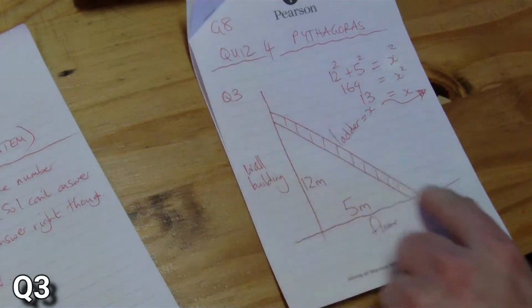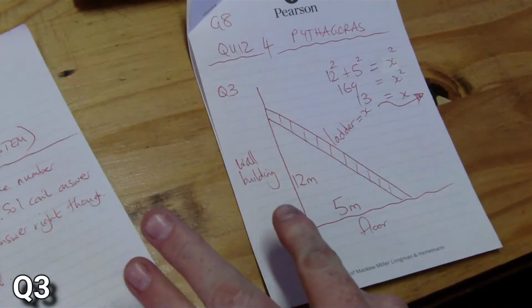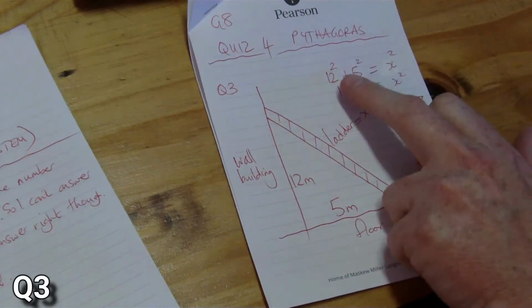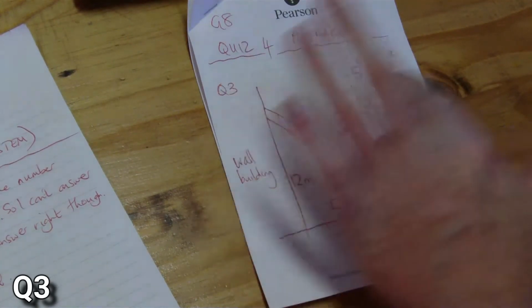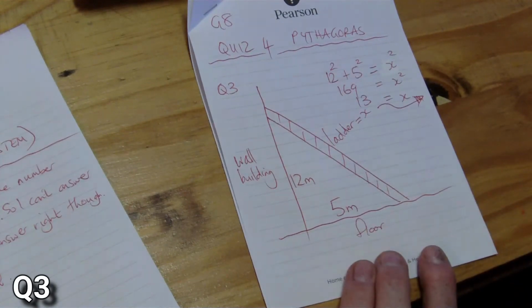So basically that picture forms a right angled triangle, agreed? So you've got your 12 and your 5, so I just do Pythagoras here. 12 squared plus 5 squared equals x squared. So 144 plus 25 is 169 equals x squared. Square root both sides, and x is 13.